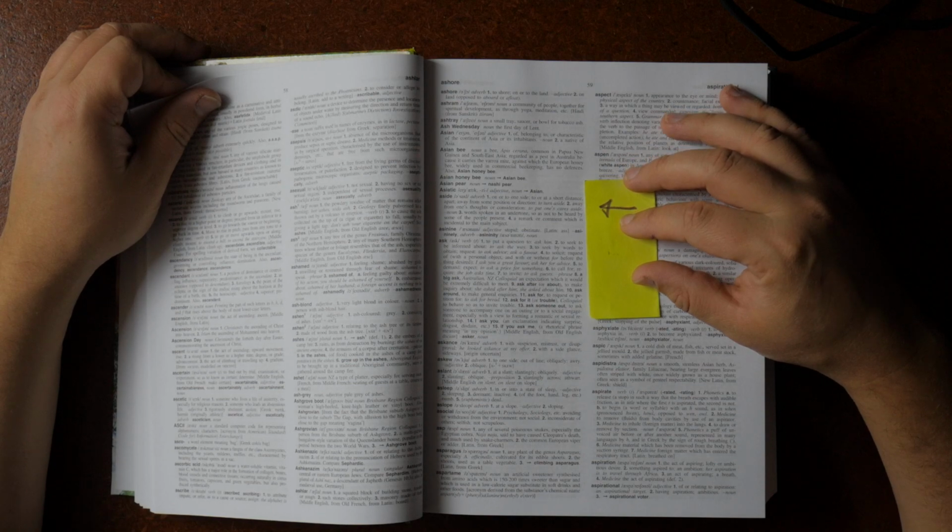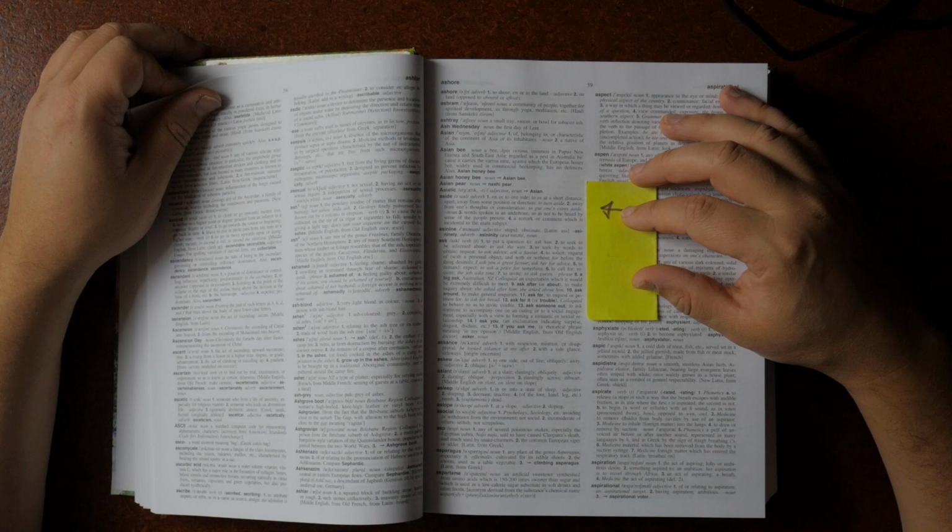Aside. Word spoken in an undertone, so as not to be heard by some of the people present. I don't even know how I would use it in a sentence. A remark or comment which is incidental to the main subject.